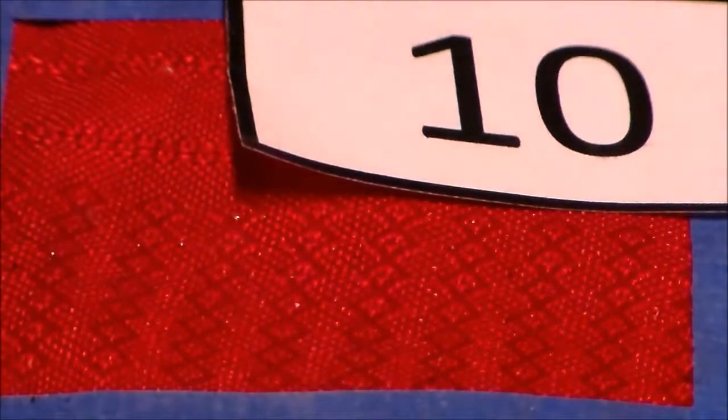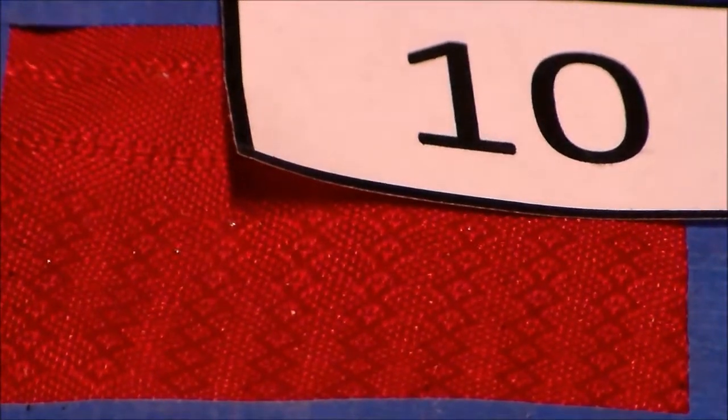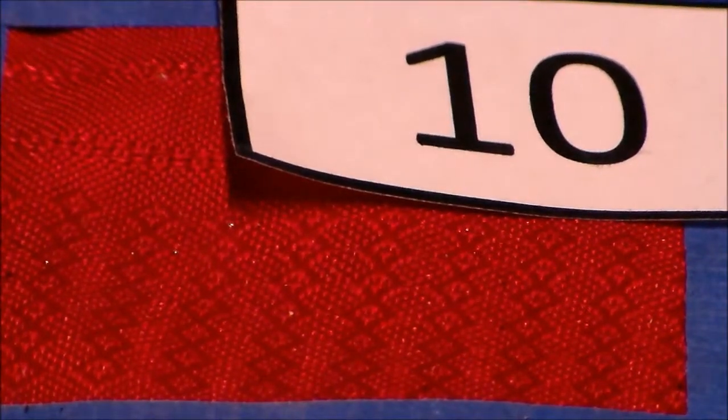So let's take a look at the next sample on your data table. It says we have cleavage at 2 right angles.